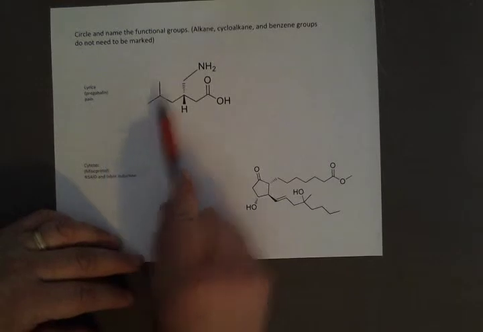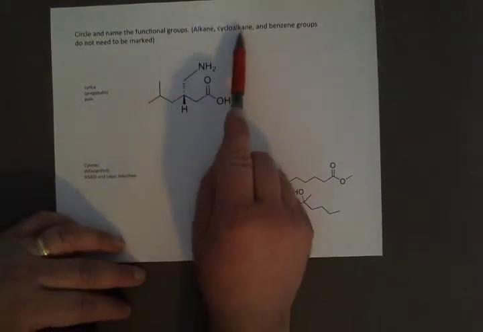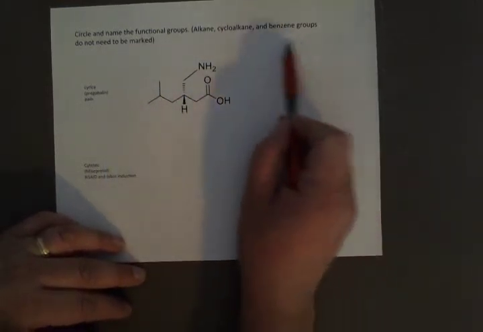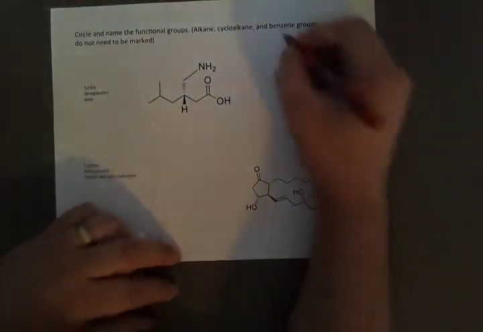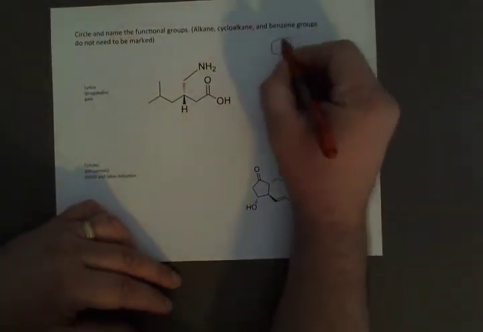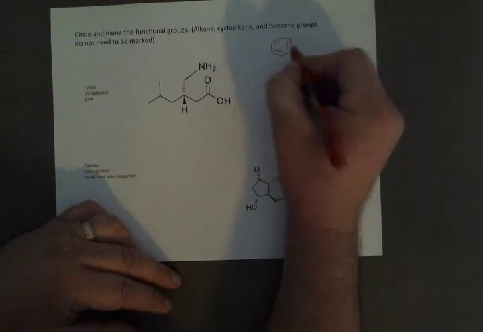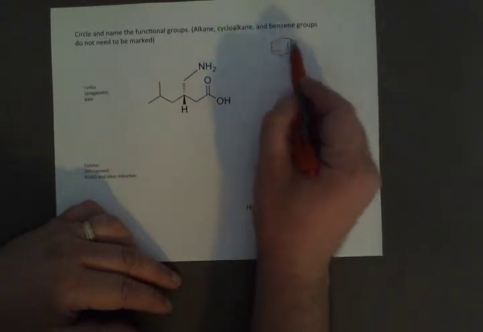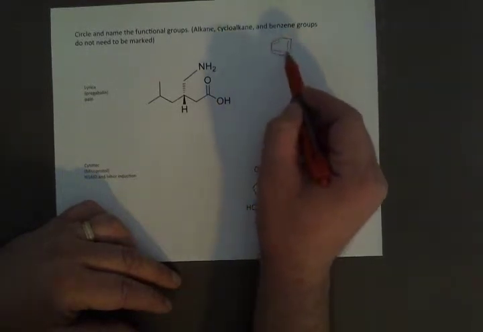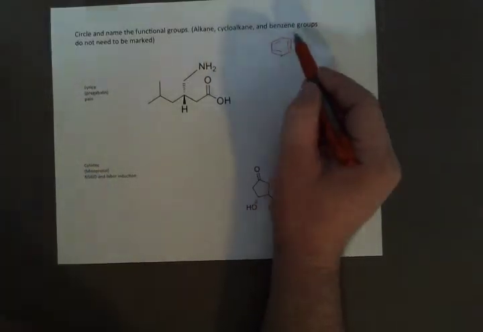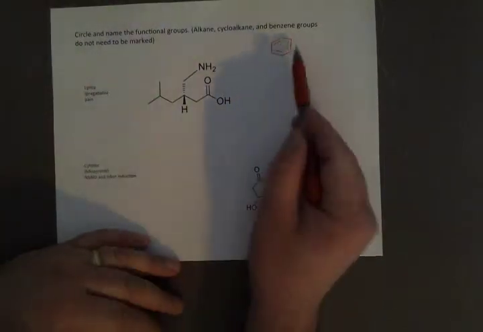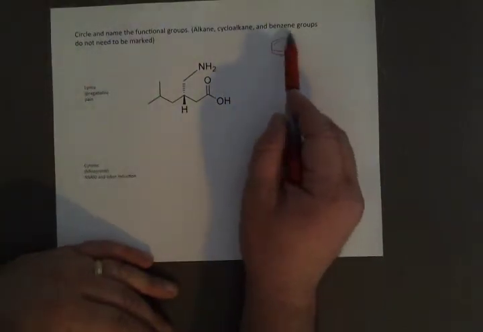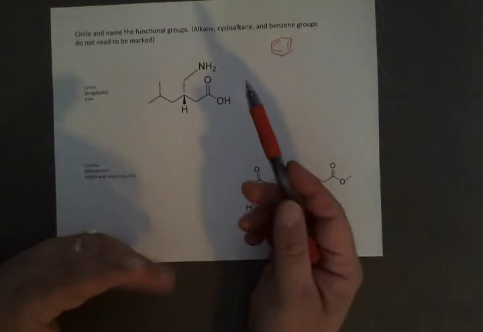So you just start at one end. I'm not going to have you circle alkanes, cycloalkanes, which are carbons that come back on themselves. I'll show you one in a minute. And benzene rings. So these are benzenes, a hexagon with alternating double, single, double, single, double, single. That's a very special group. You don't need those. If you can't pick those out, then I've certainly failed you. So those don't need to be marked, but everything else does.